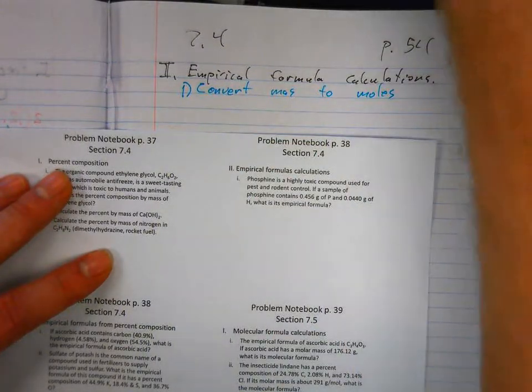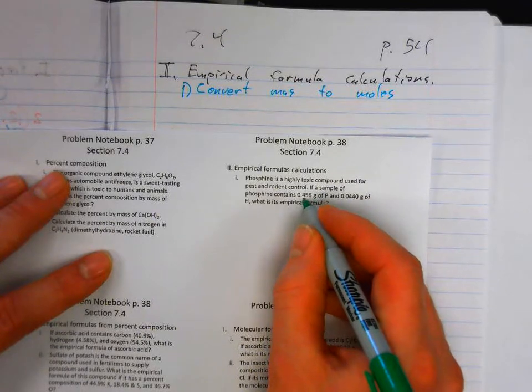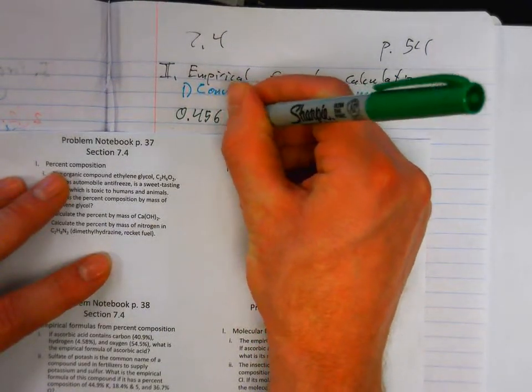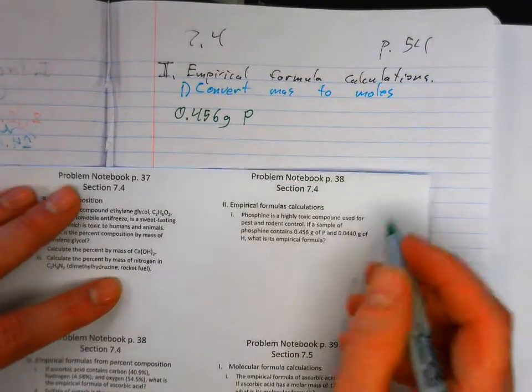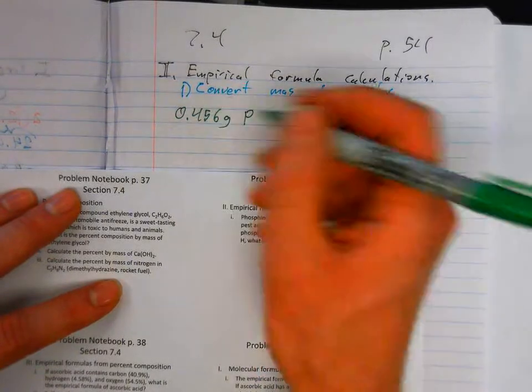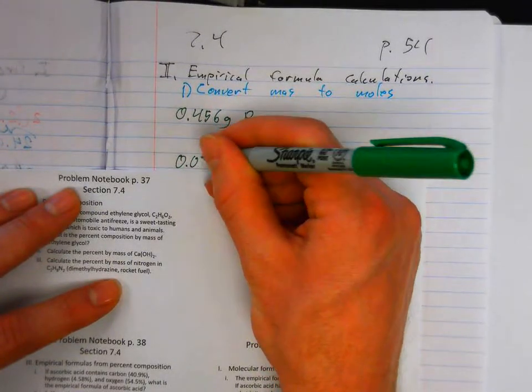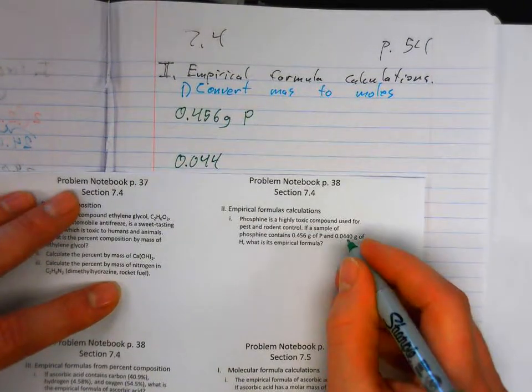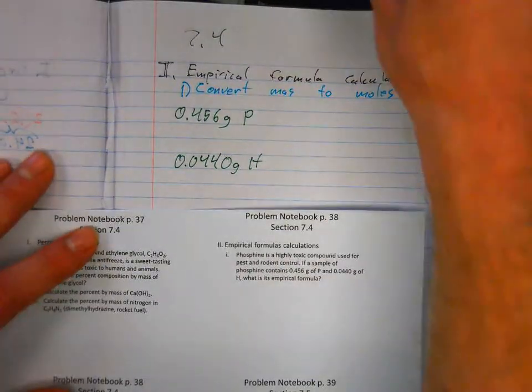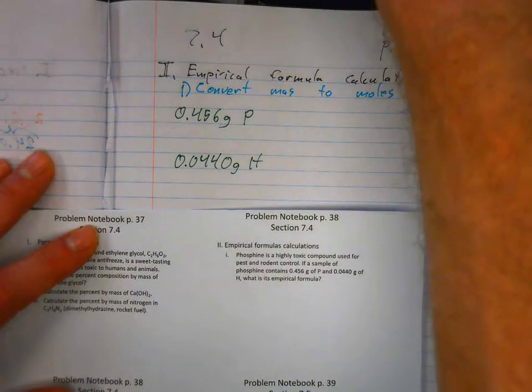So we have 0.456 grams of phosphorus, and we have 0.0440 grams of hydrogen. So let's convert those values to moles.